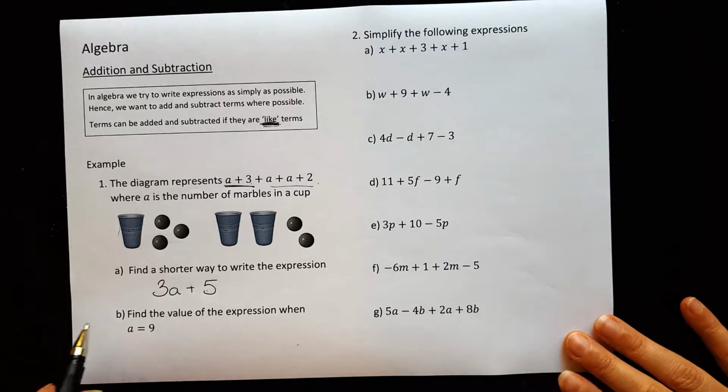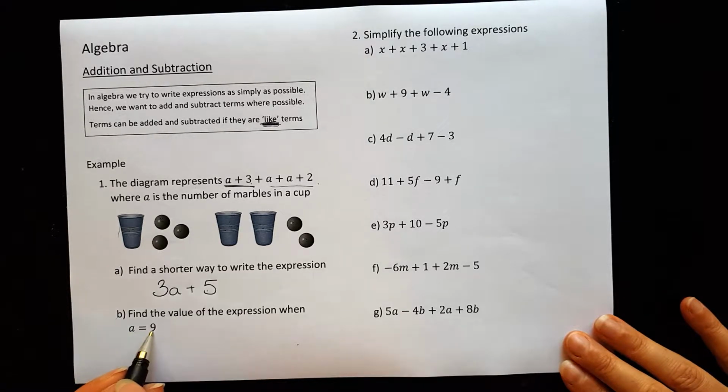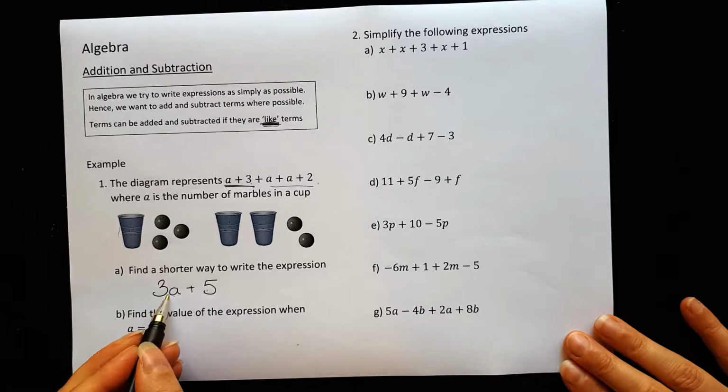Actually, we're not finished yet. Let's go to part B. Find the value of the expression when a is equal to 9. So this is a substitution like we did in the previous lesson, if you watched that one. So we want to put a is equal to 9 into this expression here.